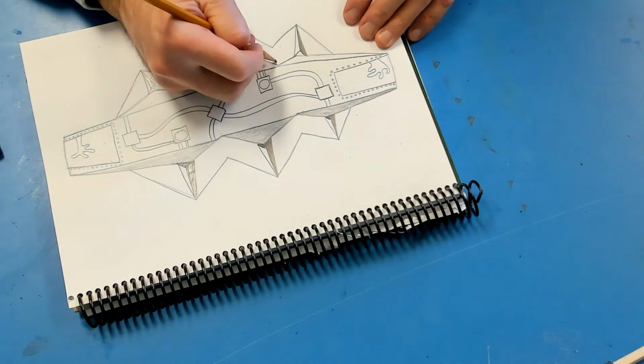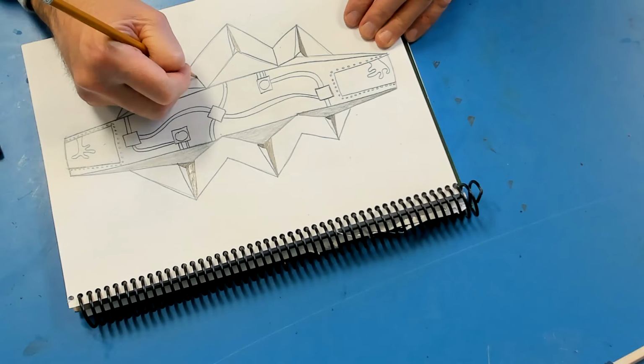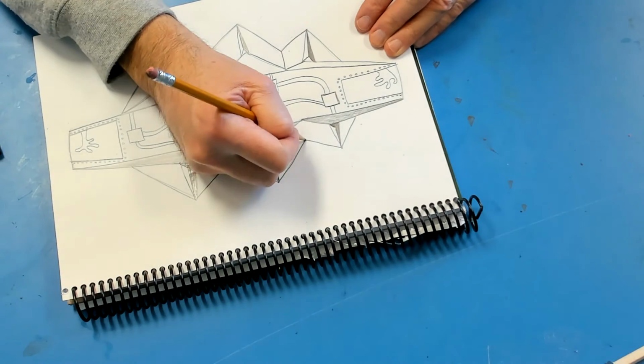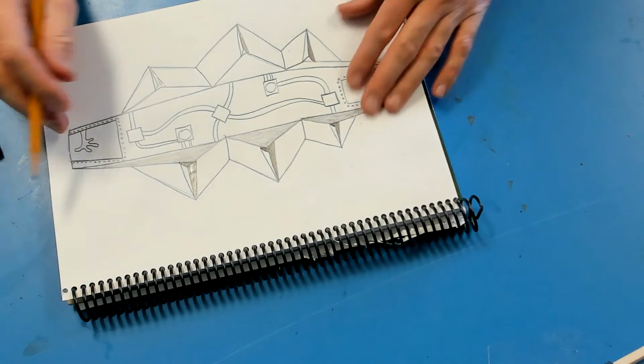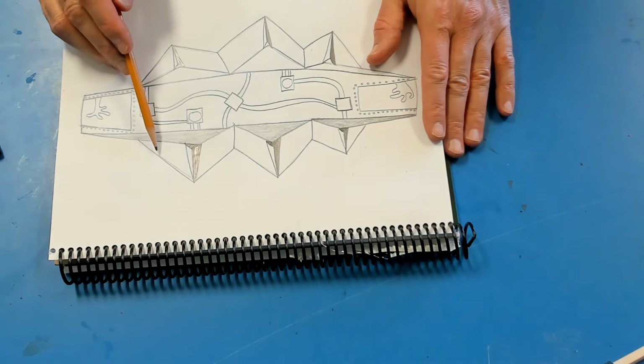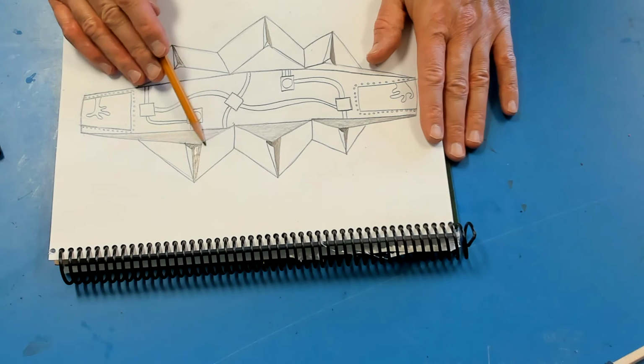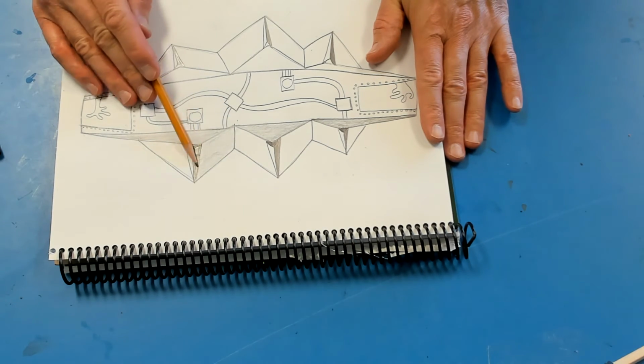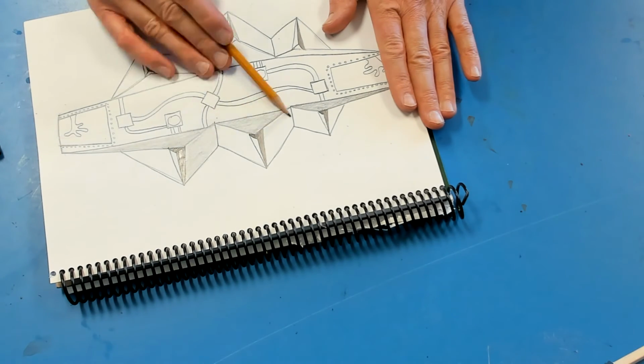But actually I'm going to connect these here like this. So these look more angular. So this side would be up, this side would be down. So I'm going to make this one have a shadow. This one's going to have a shadow.